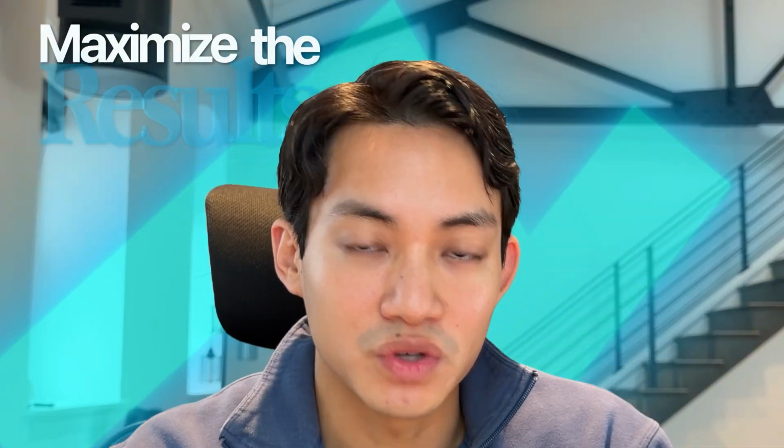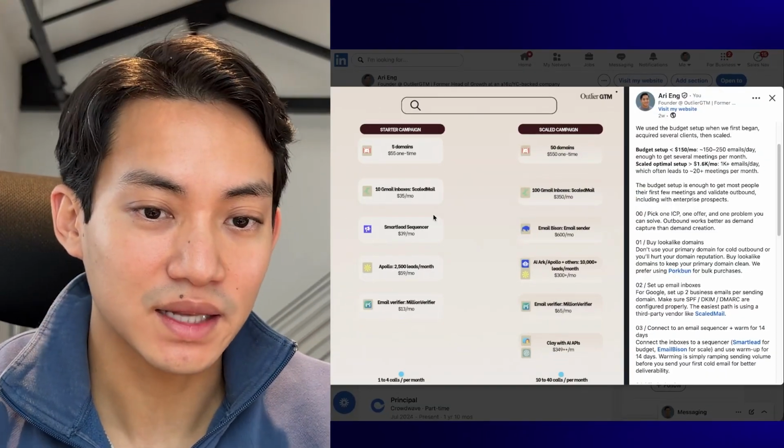The simplest tool stack you'll need to get started, as well as the more advanced tool stacks if you really want to maximize the results you get. But in reality, all you need is 5 simple tools to run an effective outbound operation, and that's it. So if you want to know exactly what we use and why with 0 affiliate links, I'm going to give you the full breakdown. So I actually wrote a LinkedIn post that covers exactly this topic.